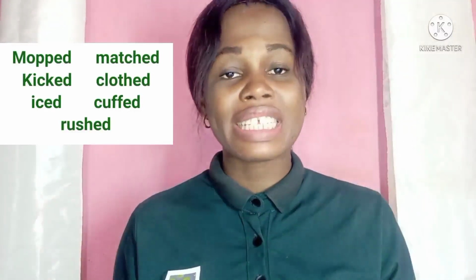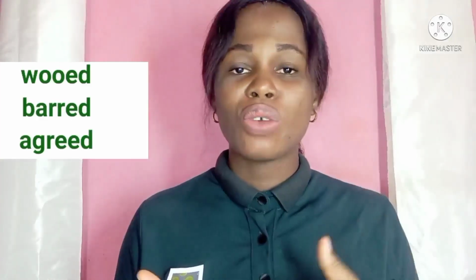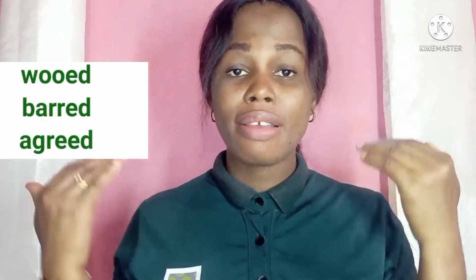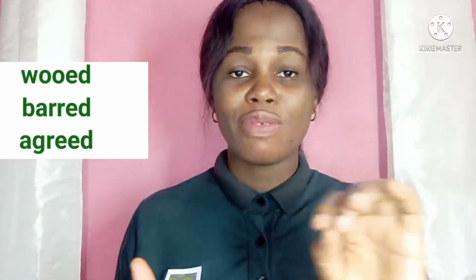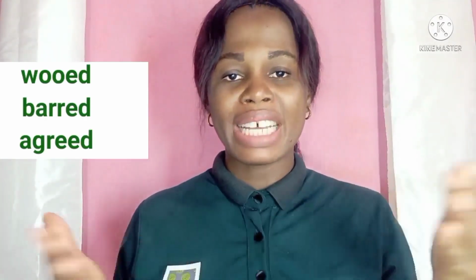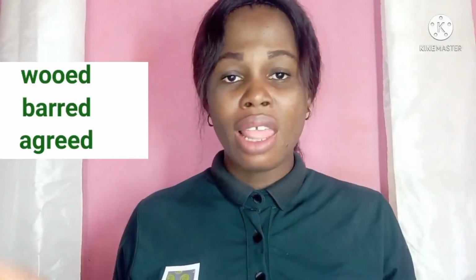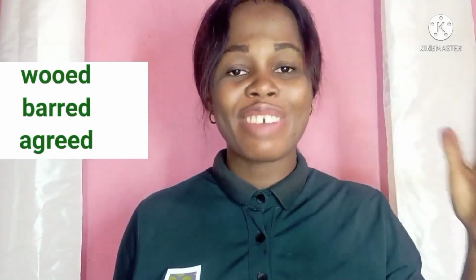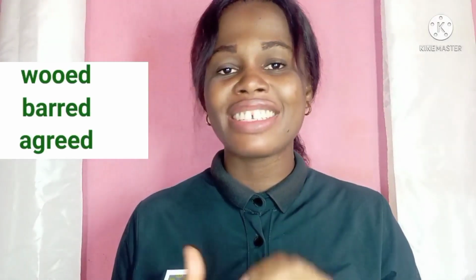Now let's move to words whose past tense markers you have to pronounce as d. When a word ends in a vowel sound, you pronounce the past tense marker as d. For example, woo. The last sound in the word woo is oo, which is a vowel sound. So the past tense form is pronounced wooed. Another example is bar. The root word is bar, and it ends in a vowel sound, ah. So the past tense marker is going to be pronounced as d.